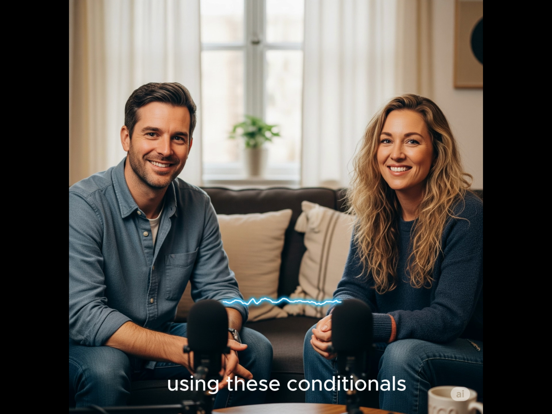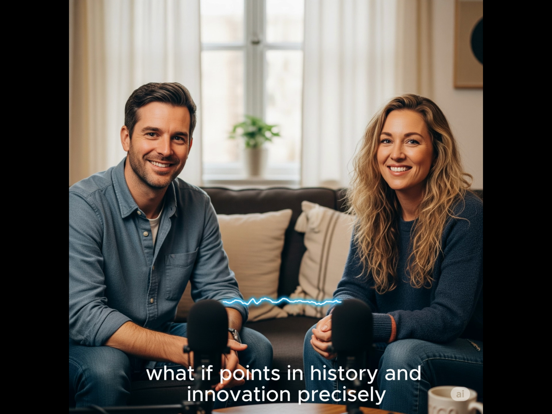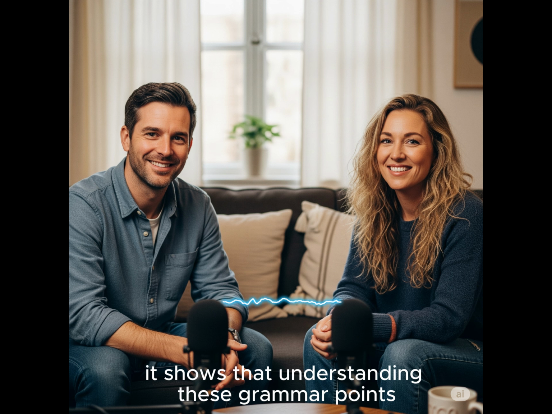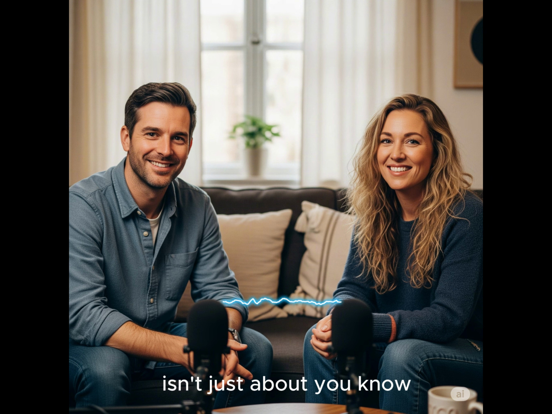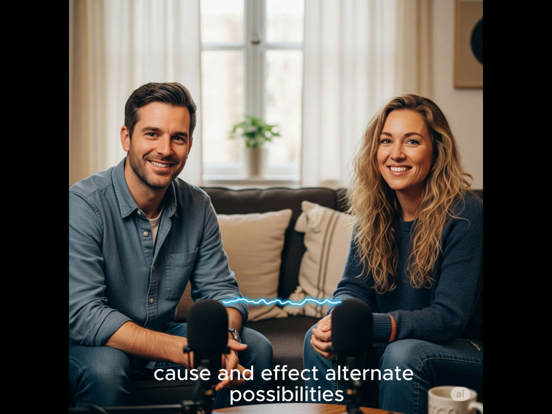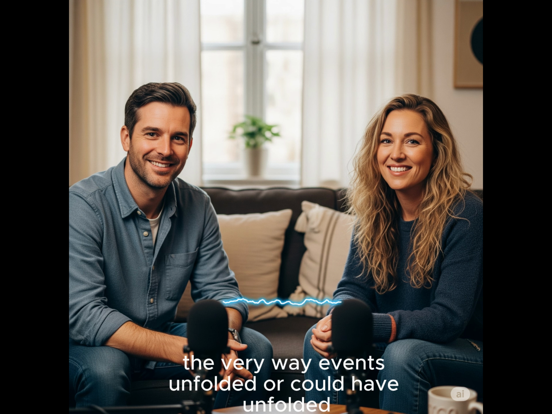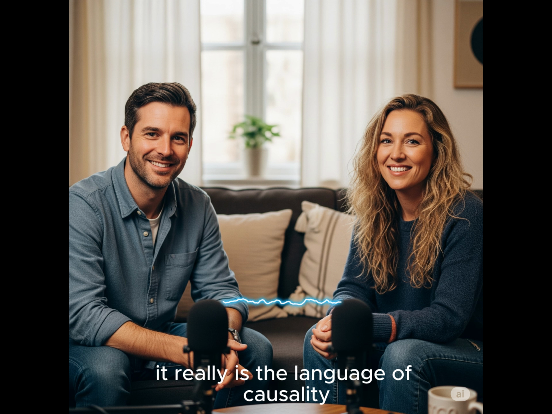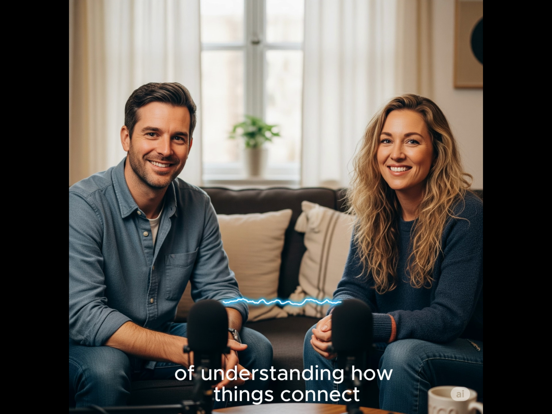So using these conditionals helps us articulate those crucial what-if points in history and innovation. Precisely. It shows that understanding these grammar points isn't just about passing an English test. It's about being able to clearly express cause and effect, alternate possibilities, the very way events unfolded or could have unfolded. It really is the language of causality, of understanding how things connect.